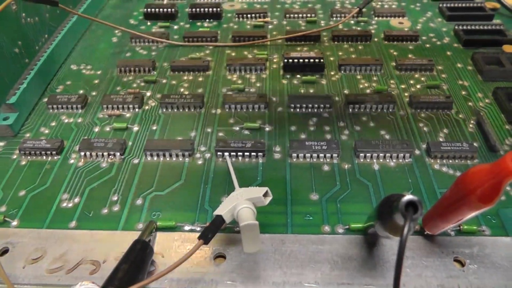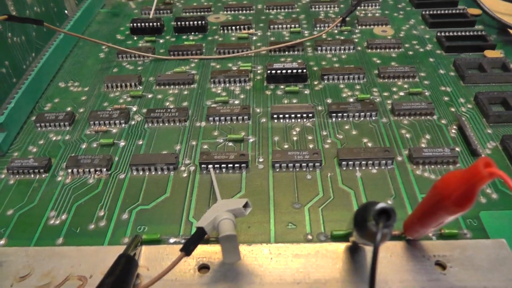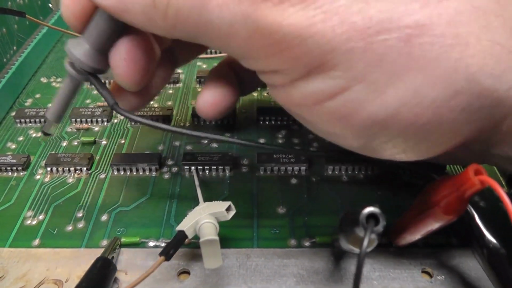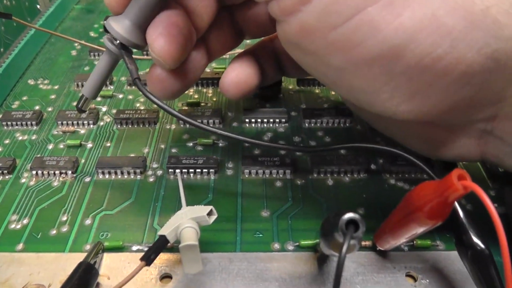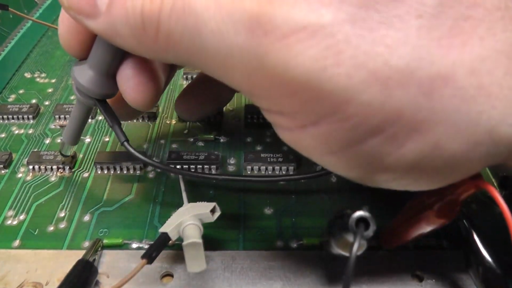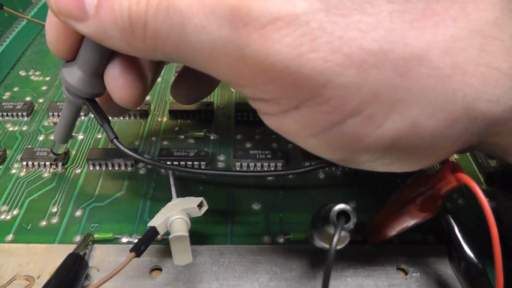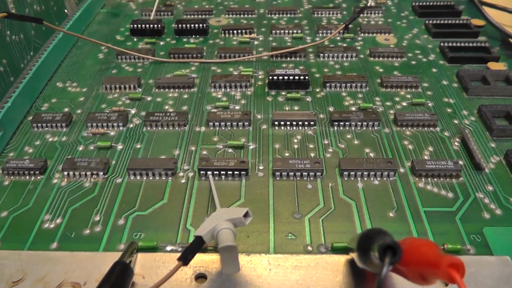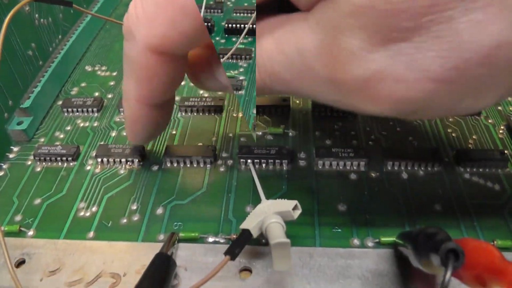Even with the comparator, I couldn't figure out that it was bad, because based off of the inputs, the output was fine. It's just an inverter, and there was nothing on the input. It was actually just floating. It's not low or high. It's just doing nothing. So I'm going to replace this and come back.